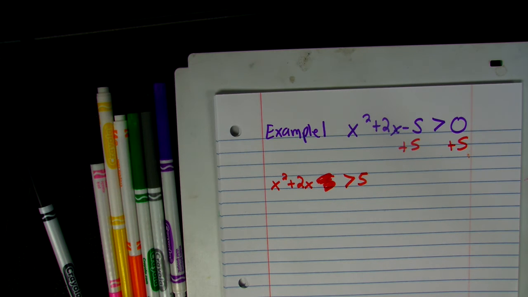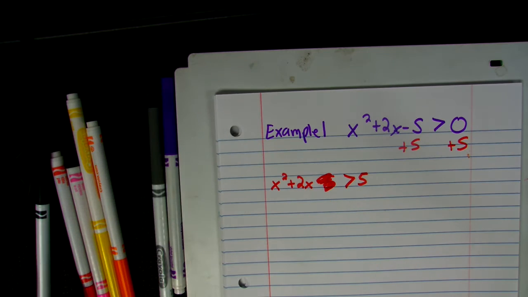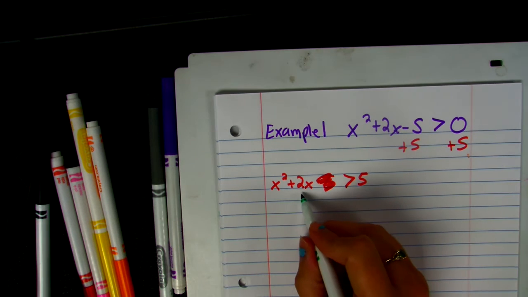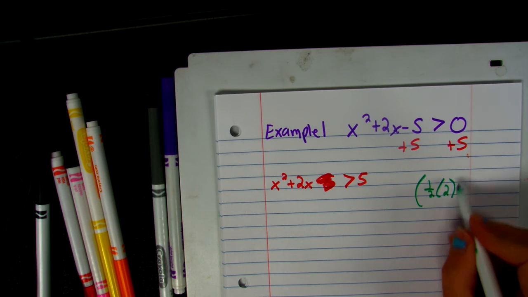Now that I've done that, I can go ahead and complete the square. Remember, completing the square is taking half of b, squaring it, and then adding that to both sides. My b value is 2, so I'm going to take half of 2, and then I'm going to square it.